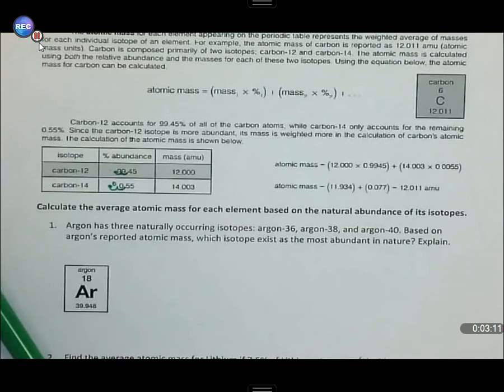One inch is 2.54 centimeters. Sorry, my phone's being crazy.